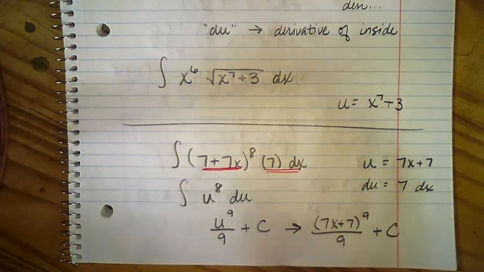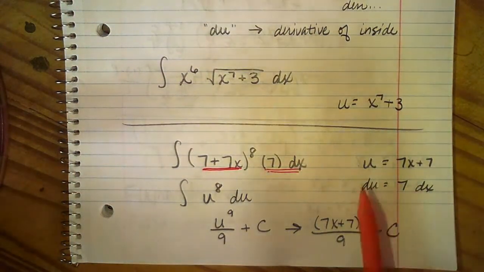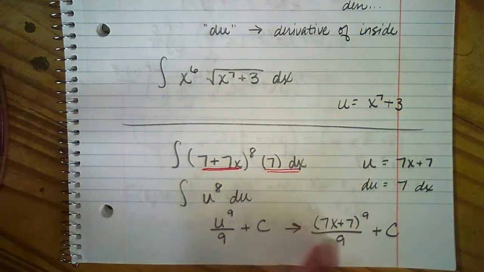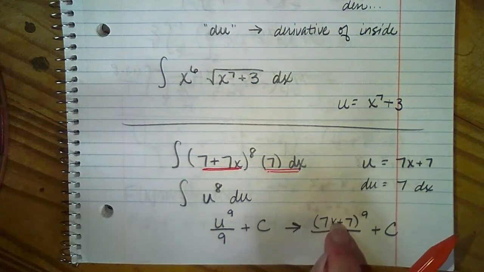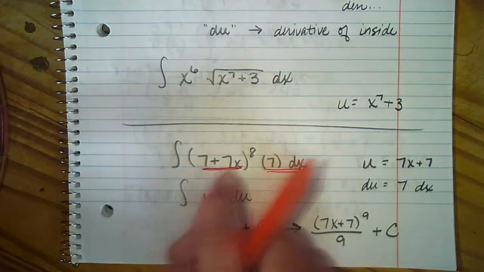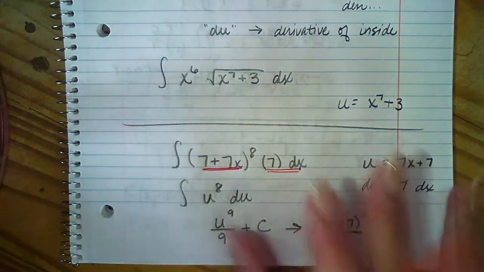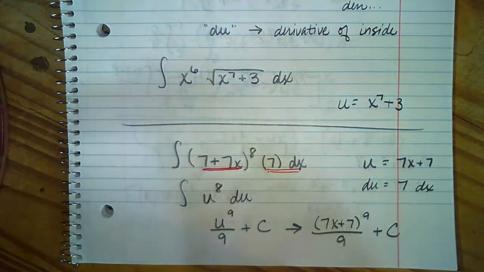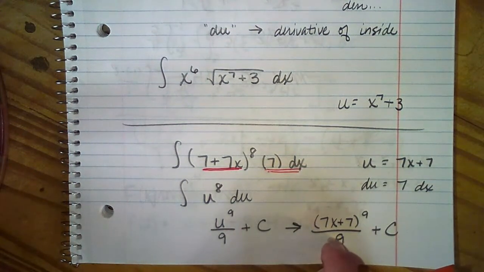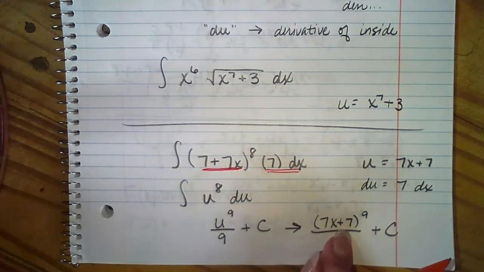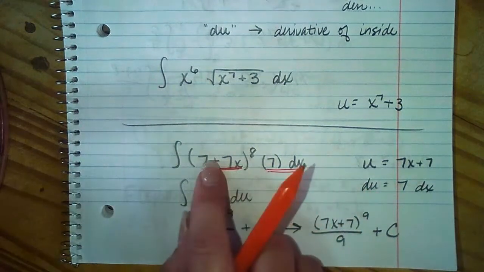Okay, now how do you take your derivative? How do you check? So remember, the derivative of any constant is 0. I could drop my 9 out front, which would cancel with this 9. And I would have 7x plus 7 to the 8th times the derivative of the inside, which is 7dx. So what you're doing is you're balancing everything so that if you were to differentiate this, you would get the original integrand back.